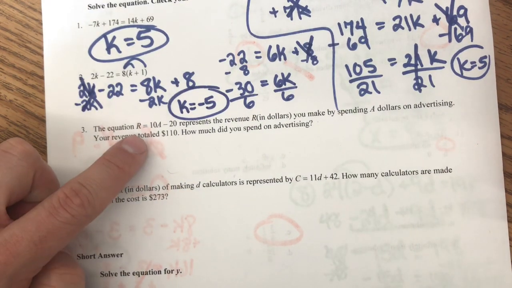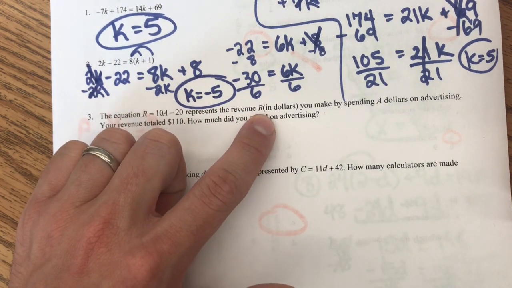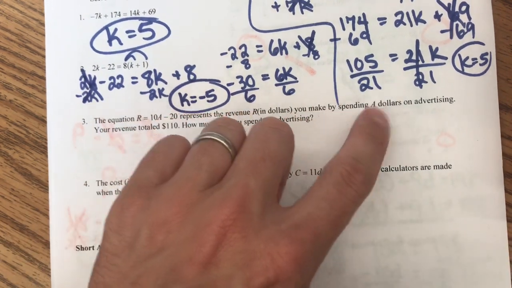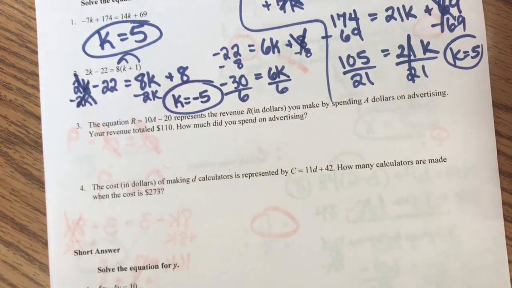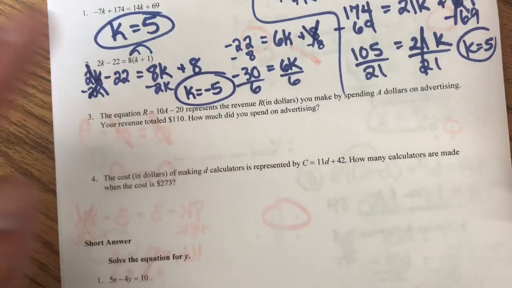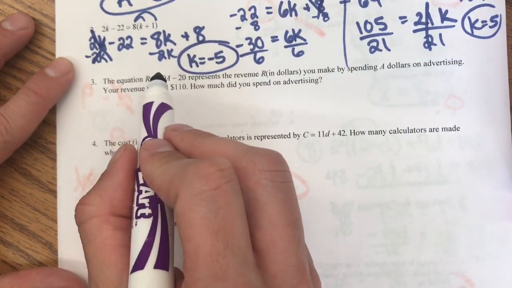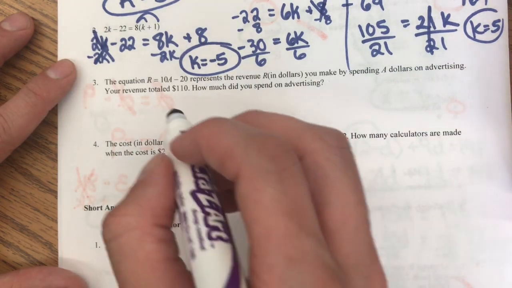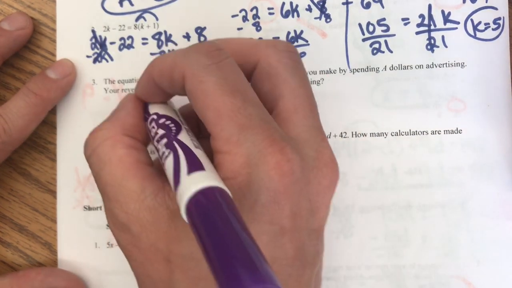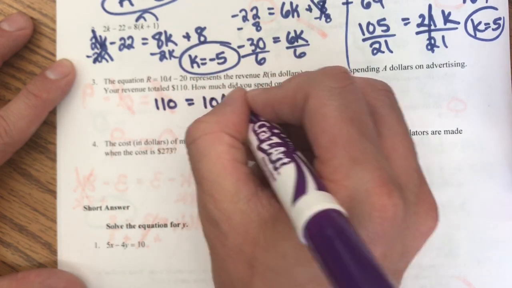All right, the equation R equals 10A minus 20 represents the revenue, how much money you make, R in dollars, by spending A dollars on advertising. The revenue totaled 1010. How much did you spend on advertising? What this means is you're going to take the equation that you have. You know that R is 1010. So I'm going to replace R with 1010 and do the problem.